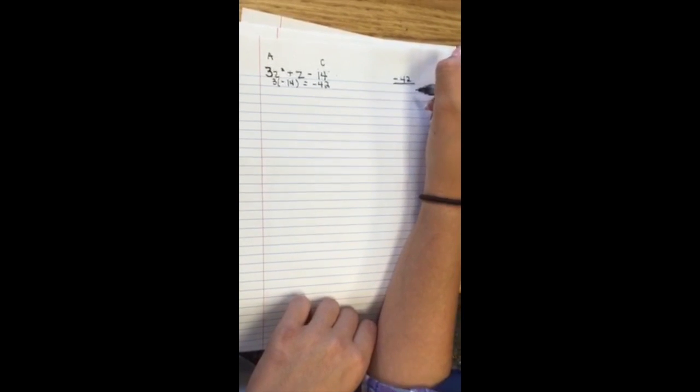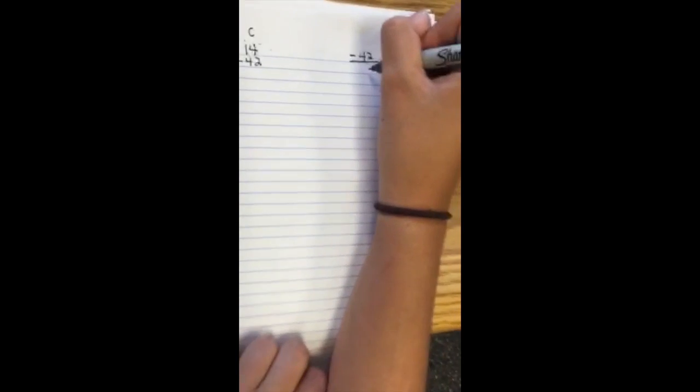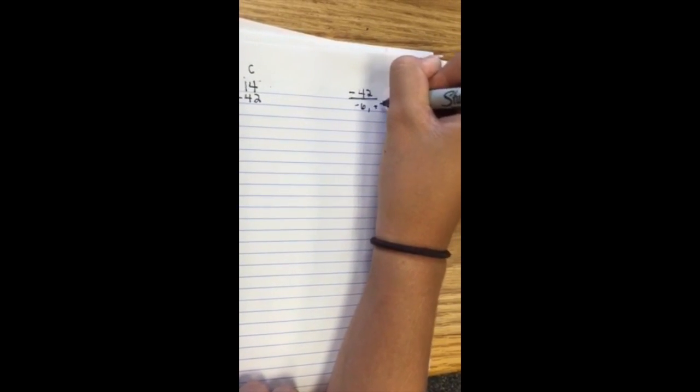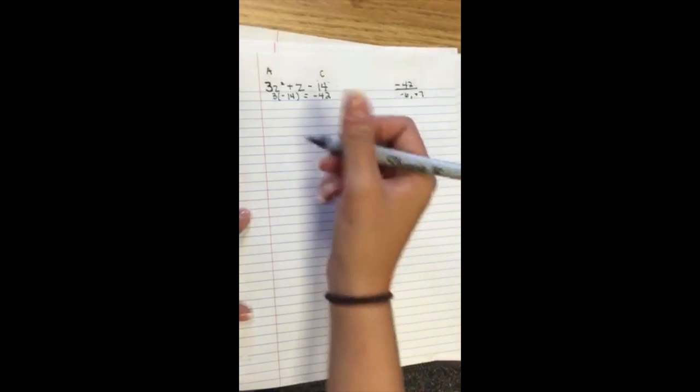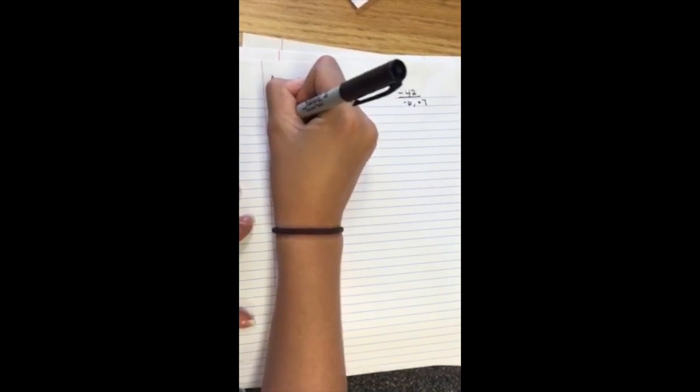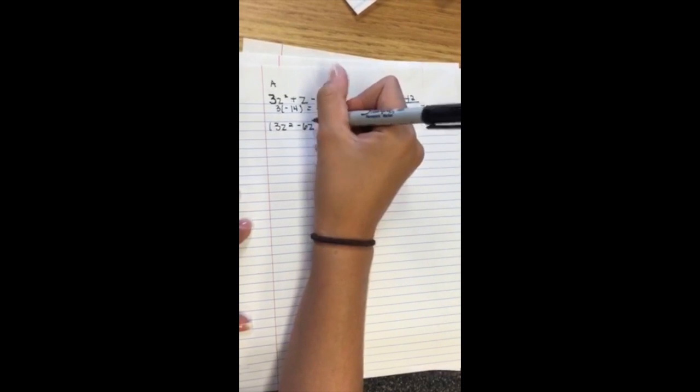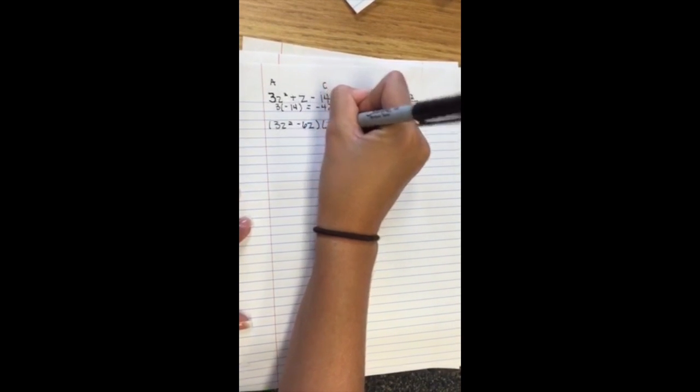The factors of 42 that will equal 1 are negative 6 and positive 7. Now put them in parentheses, and it should say 3z squared minus 6z and 7z minus 14.